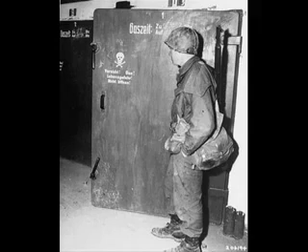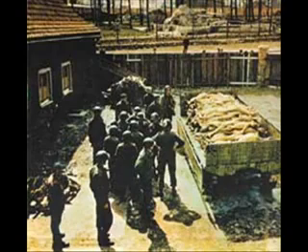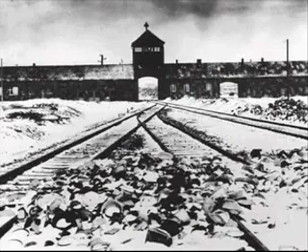Witnesses said that the floor, walls, and even ceiling of the gas chamber were stained with blood, vomit, urine, and feces. At the center of the room would be an enormous pile of bodies in the general shape of a pyramid as people climbed on top of each other to reach the last remaining breathable air near the ceiling.